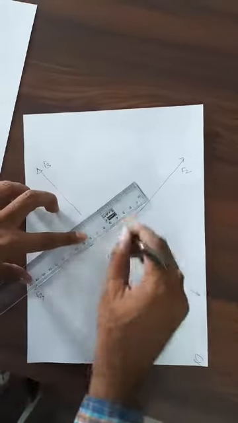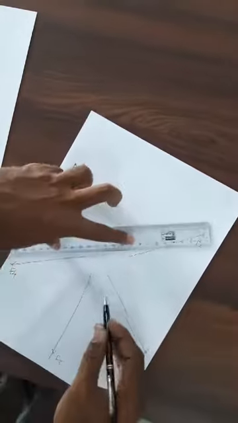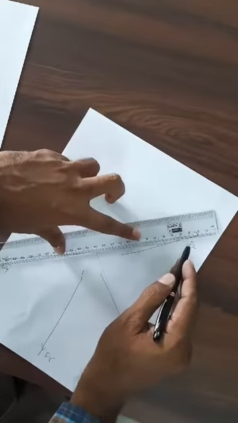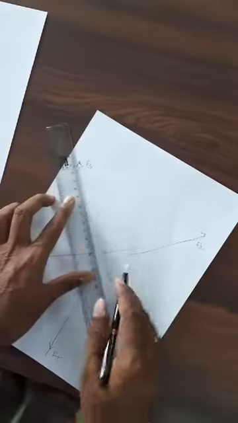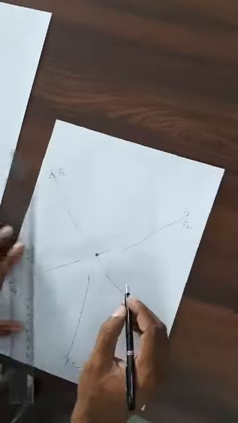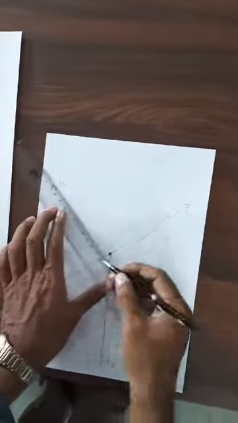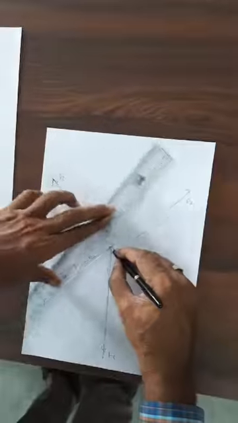You have to extend the line of action. All forces should meet at one point, that is nothing but the concurrent point. So these are the 5 forces, they are concurrent at this particular point. So we obtain the concurrent force system here.